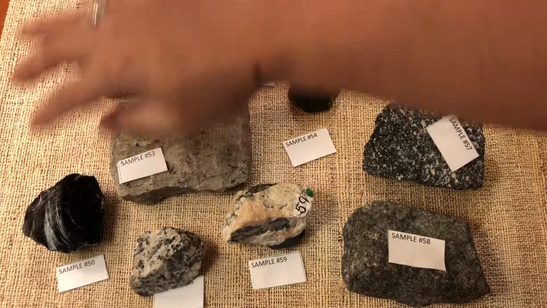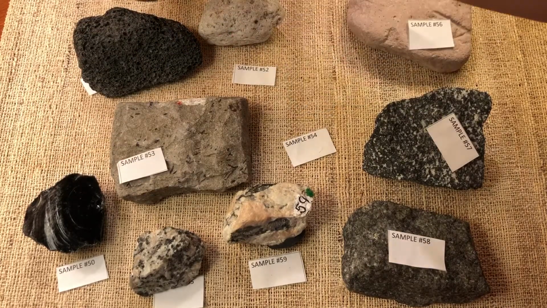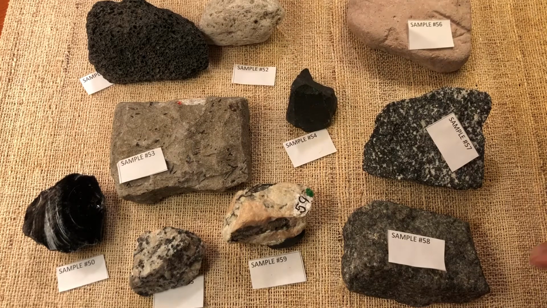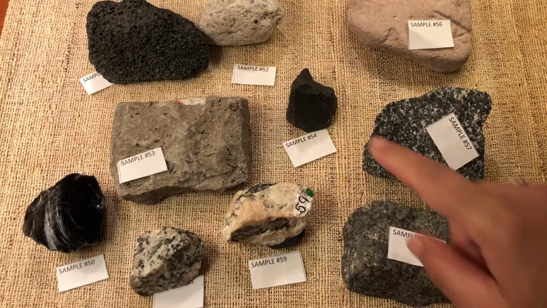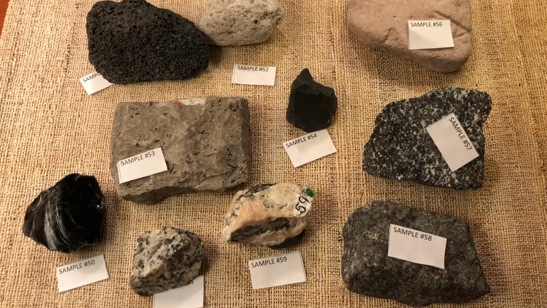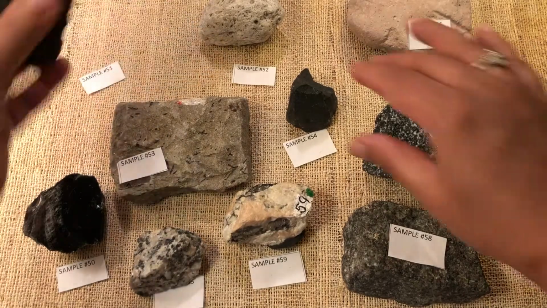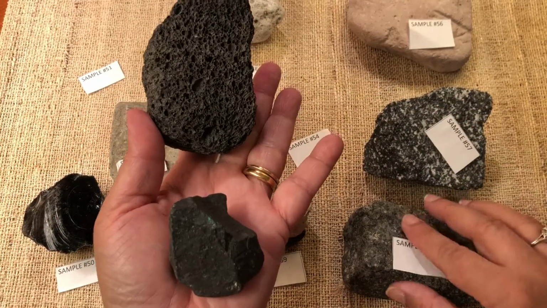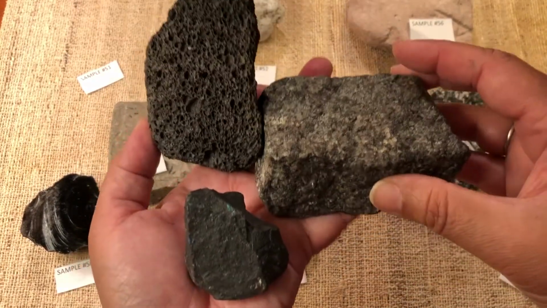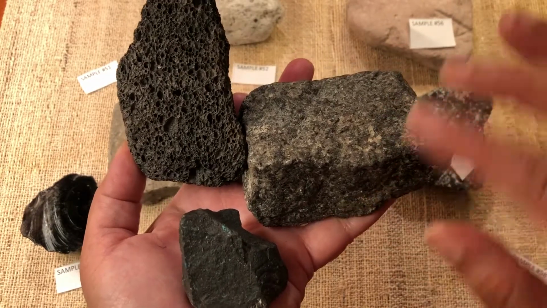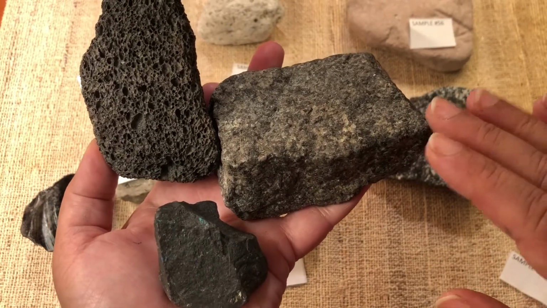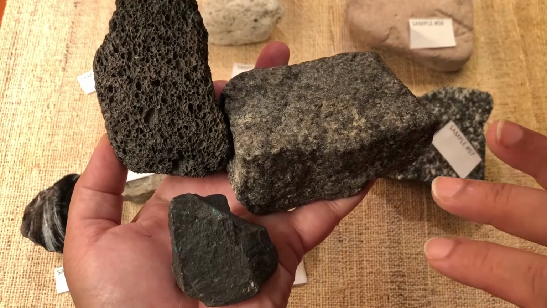So you have sample number 51, sample number 54, and sample number 58. These are the darkest looking ones, and these are all mafic rocks. So you can see here, I have all three of them in my hand here. All these are dark in color, but the only difference between them is their texture. So they were all produced by the same composition magma, all produced by mafic magma.